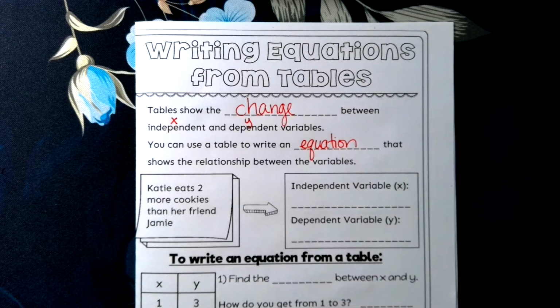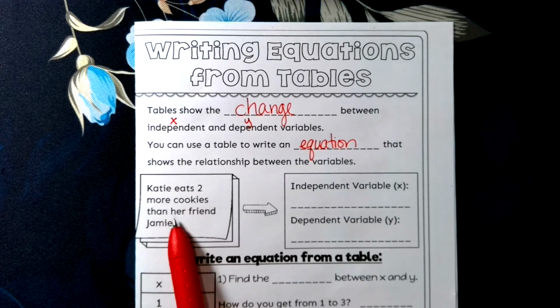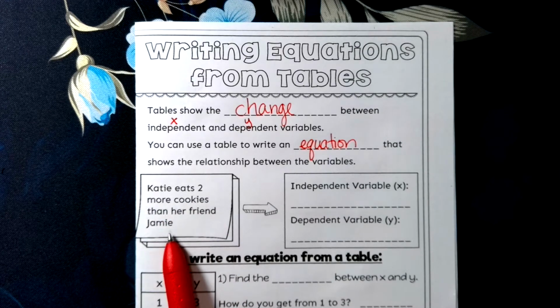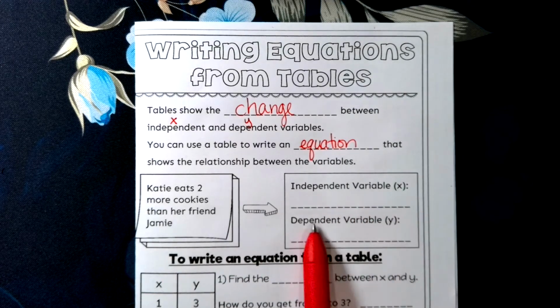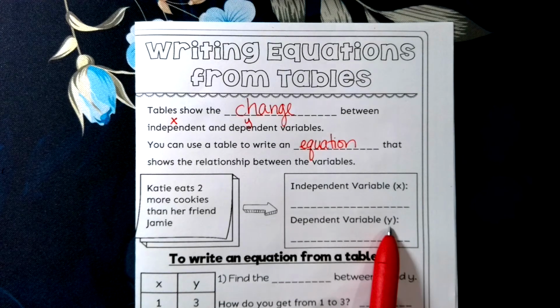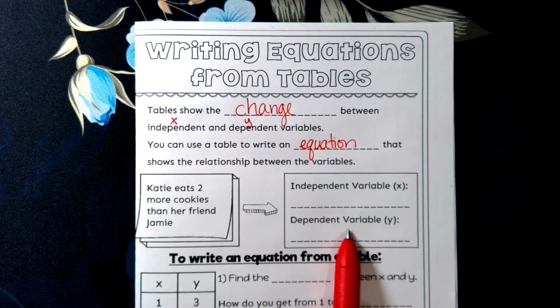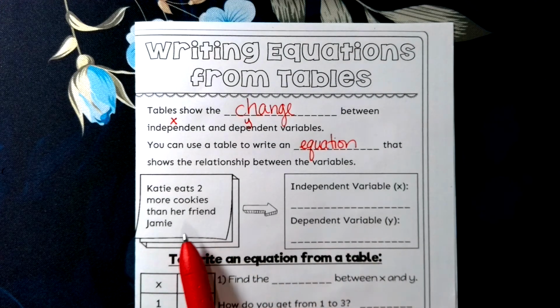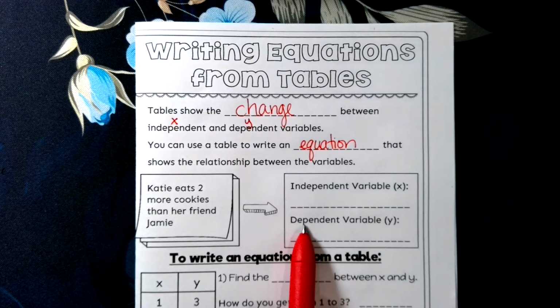They follow this rule. So looking at this first problem, it says Katie eats 2 more cookies than her friend Jamie. So the independent variable, that's always going to be our x, and our dependent variable is always going to be our y. Our independent variable is going to control the dependent variable. So in this situation, what controls the other one?